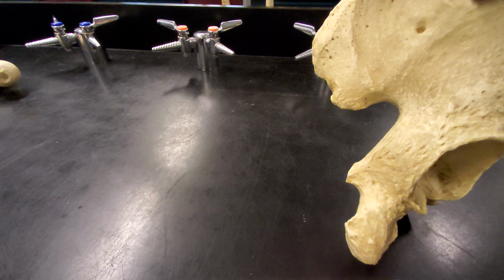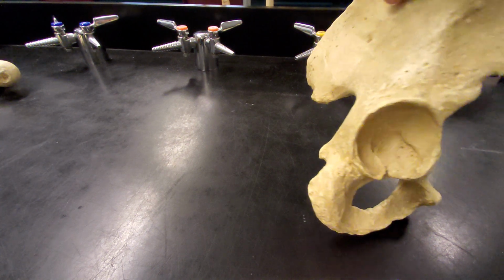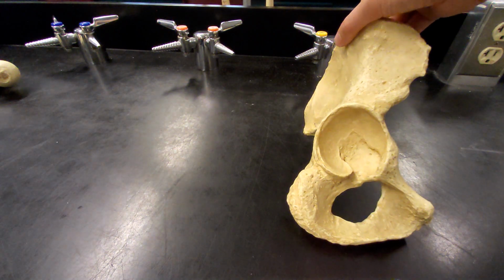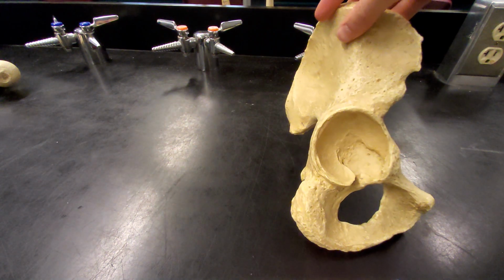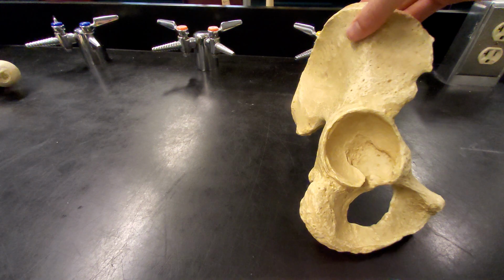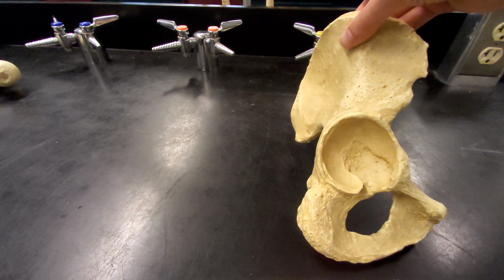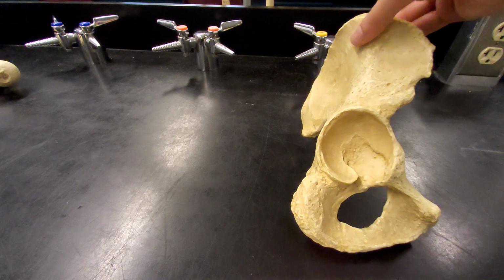What else can we see here? And what am I going to ask you? We haven't talked about this opening here, this foramen. This is going to be our obturator foramen. And we'll talk about the obturator internus and externus. Those are two muscles that will come up in just a couple of labs.